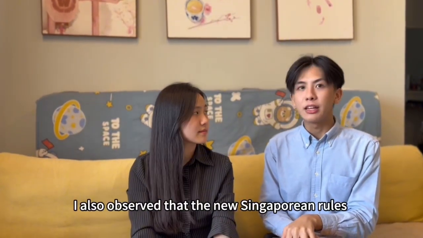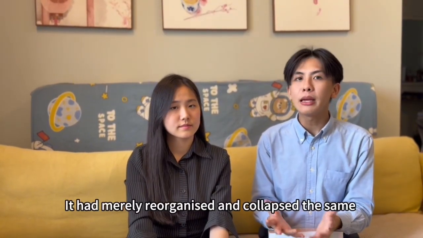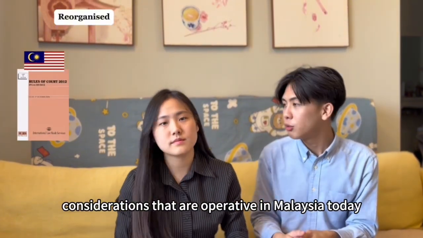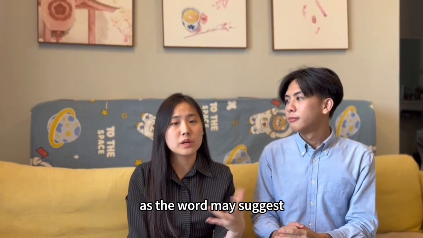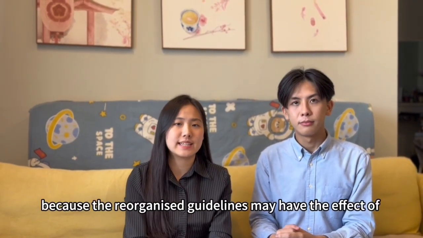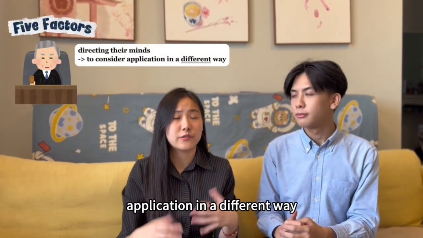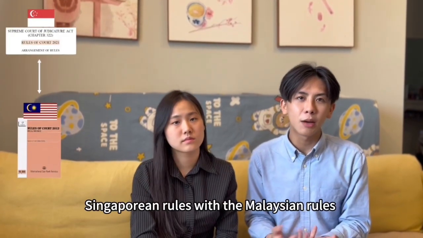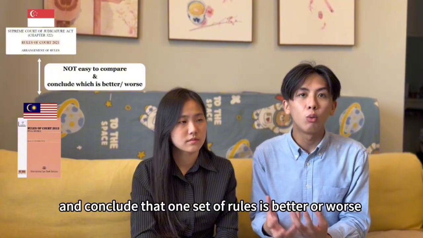I also observed that the new Singaporean rules did not reformulate the law on interim payments. It had merely reorganized and collapsed the same considerations that are operative in Malaysia today into the simplified 5 factors. Yet this reorganization cannot be construed as insignificant as the word may suggest, because the reorganized guidelines may have the effect of directing the mind of the judges to consider the application in a different way. But it is also not easy to just compare the Singaporean rules with the Malaysian rules and conclude that one set of rules is better or worse than the other.